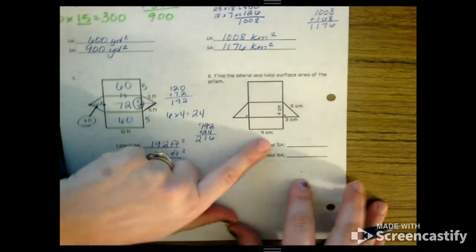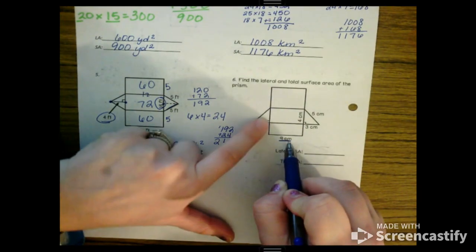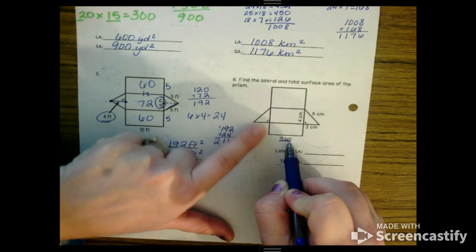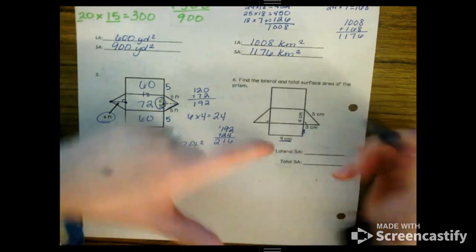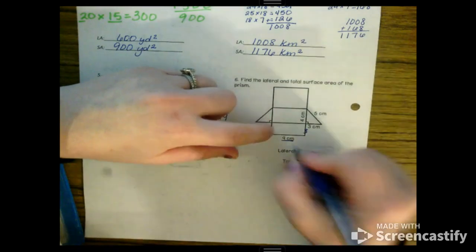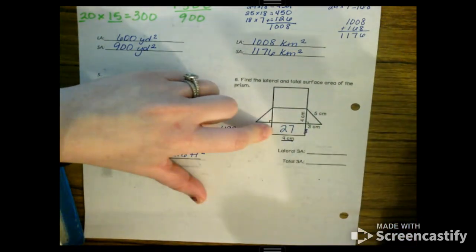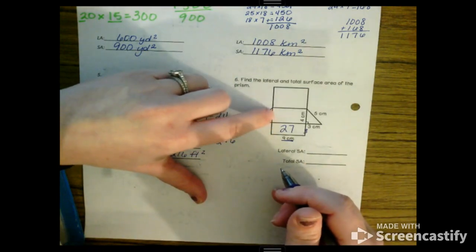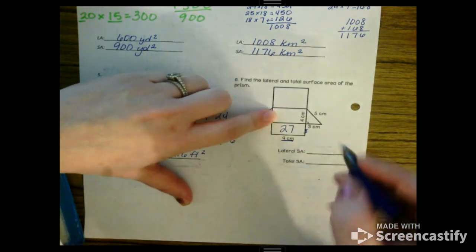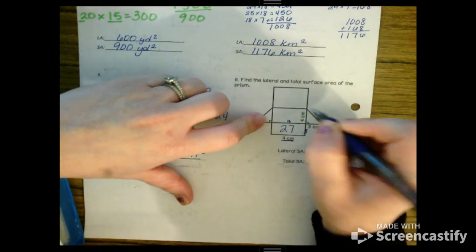So this last one, we got to hurry. All right. So this is 9. What is my base measurement? 3. Because remember, if I folded it together, these two would match up. What's 9 times 3? 27. Okay. What 2 measurements would I multiply for this middle rectangle? 4 and 9. What's 9 times 4? 36.